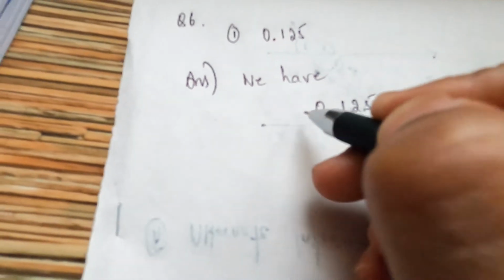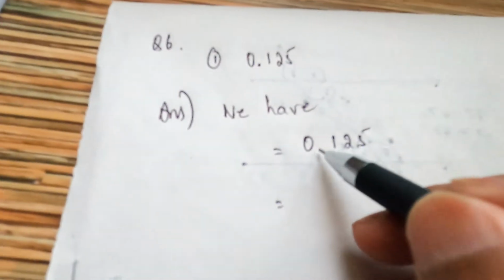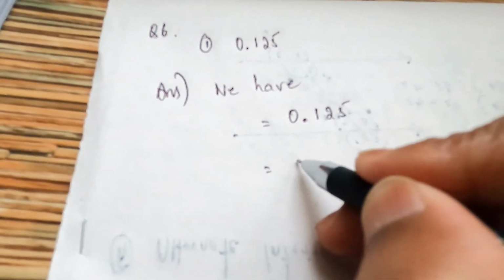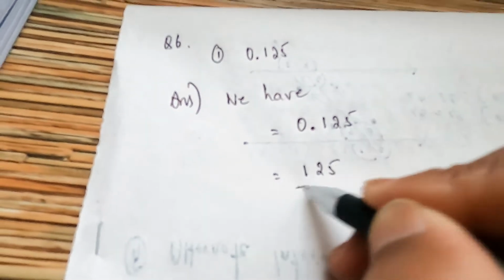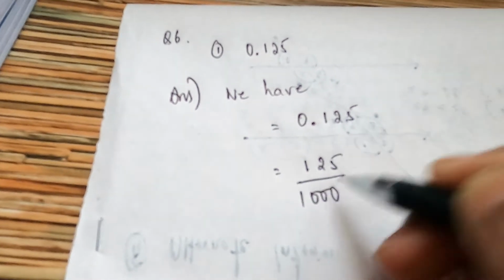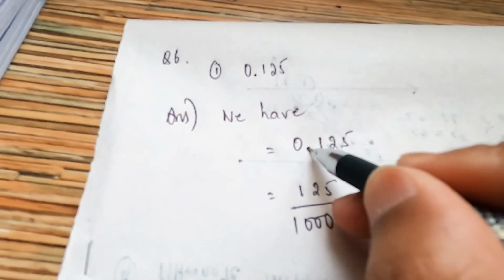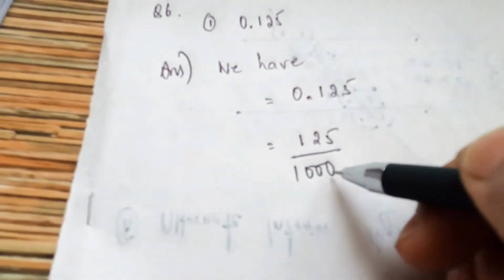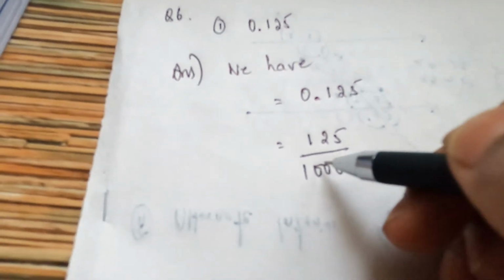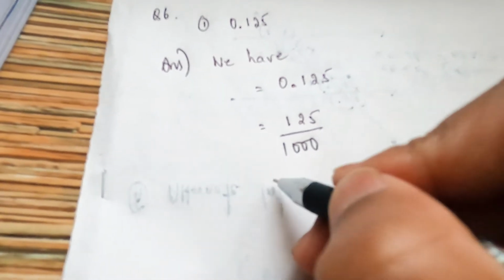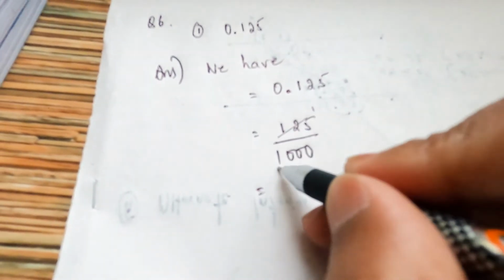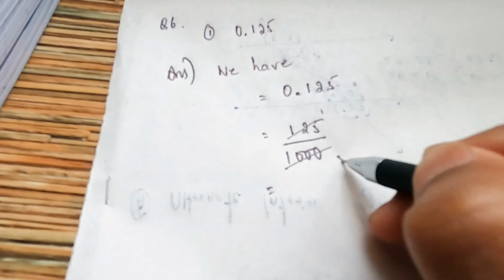So we have 0.125. When we remove the decimal point, it will be divided by 1000, because behind the decimal point how many digits are there? 1, 2, 3, so it will be 3 zeros. After dividing, we get 125 into 1, 125 into 8.